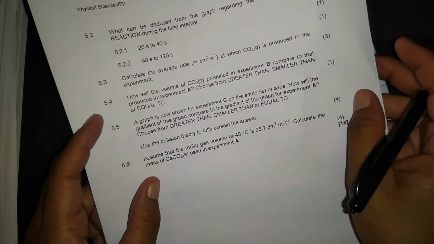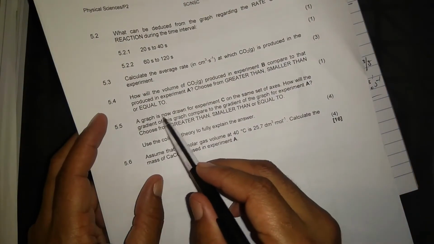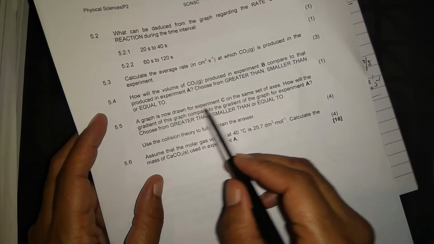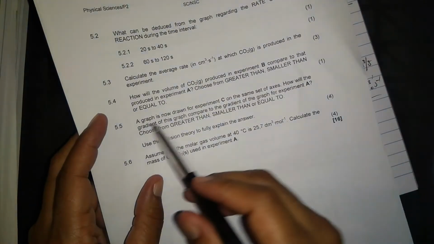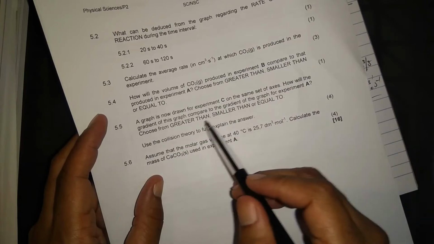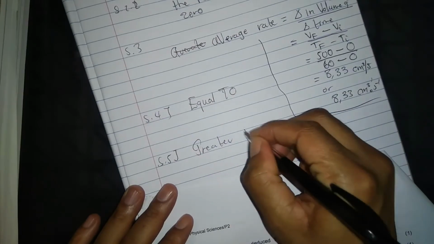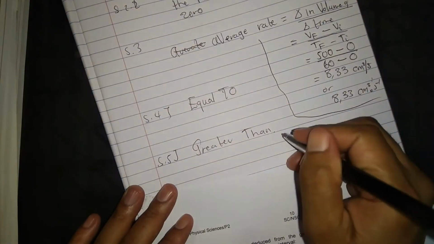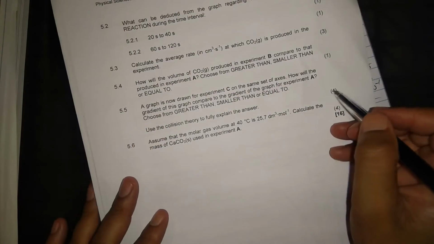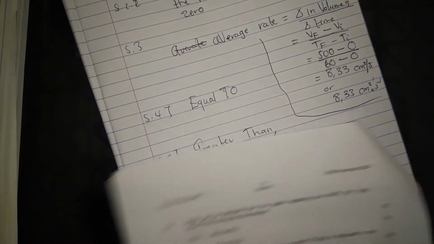Read the question. A graph is now drawn for experiment C on the same set of axes. How will the gradient of this graph compare to the gradient of the graph for experiment A? It's going to be greater than. Our answer is greater than. But it's 4 marks. Okay, use the collision theory to fully explain the answer.